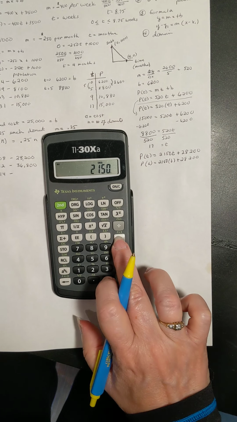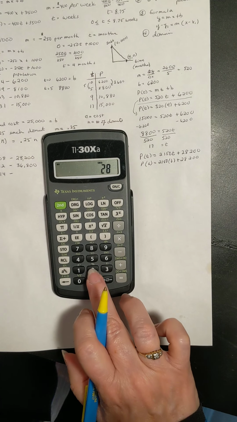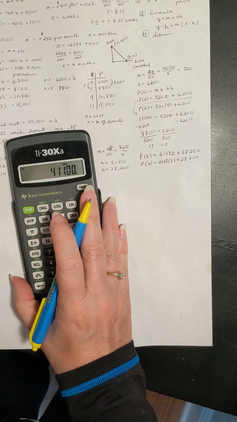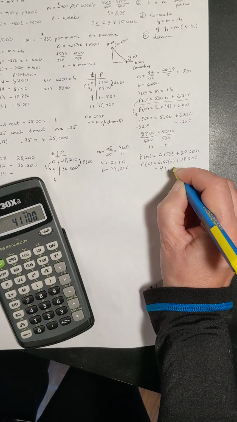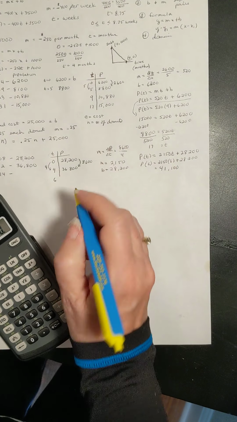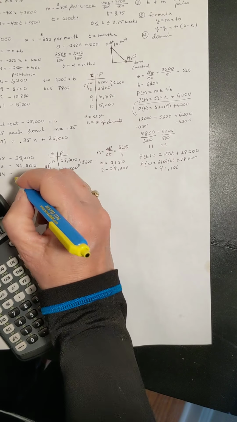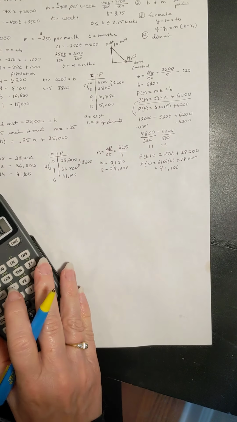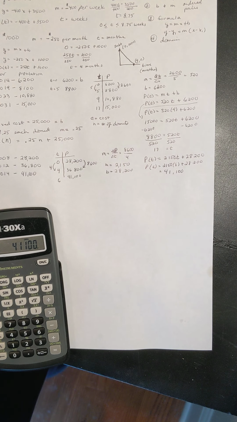So I'll get 2150 times 6 plus 28,200 is equal to 41,100. So in this year, it would be 41,100. Okay, so in the year 2014, it was 41,100 if the model continued.